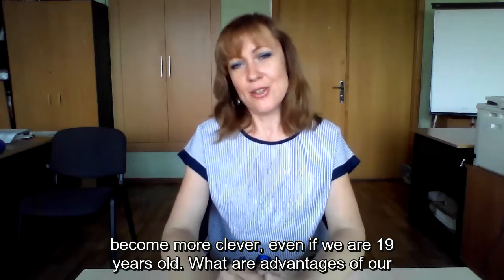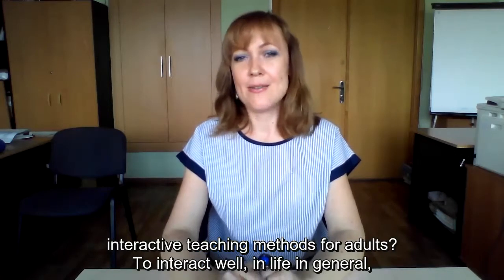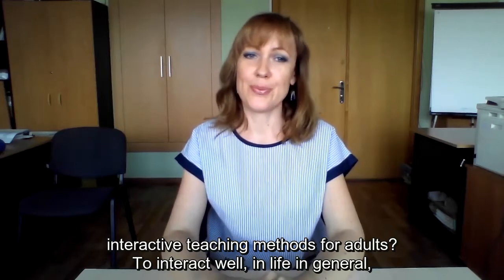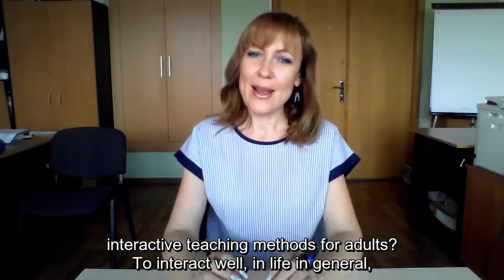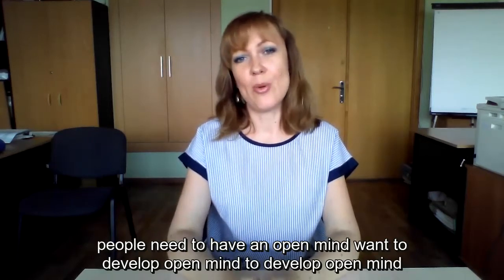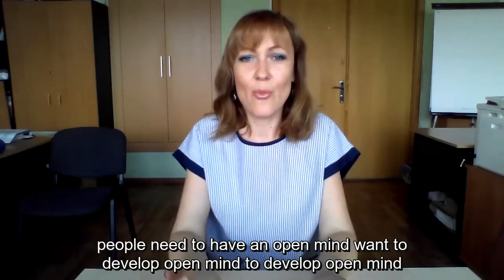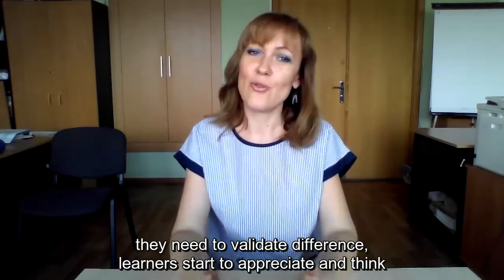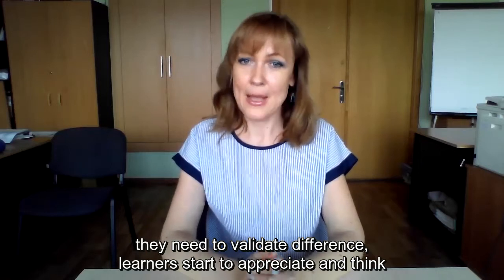What are the advantages of interactive teaching methods for adult learners? To interact well in life in general, people need to have an open mind. How to develop an open mind? To develop an open mind, they need to value differences.